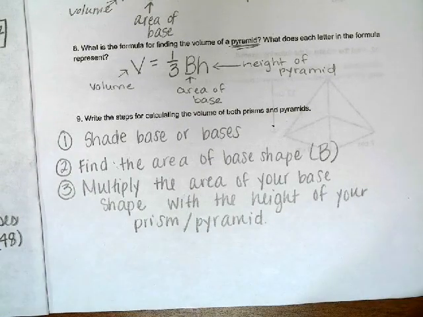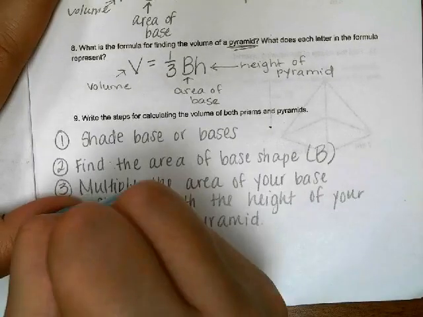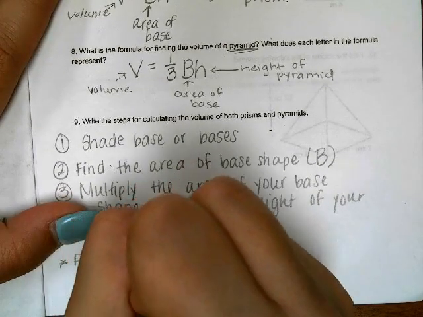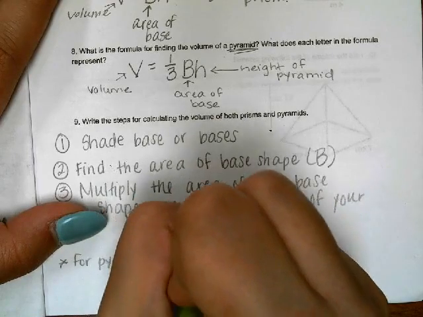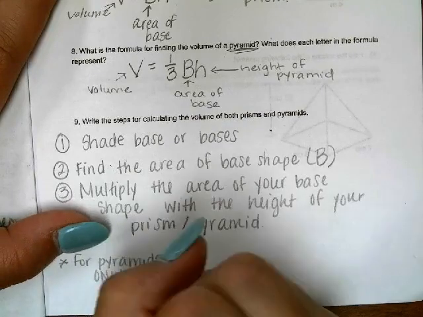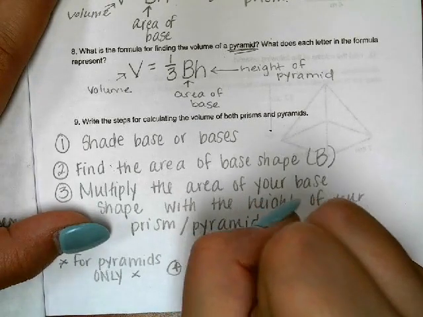Now, if you were doing prisms, you would be done here. This next step is for pyramids only. Step 4 is then to divide by 3.